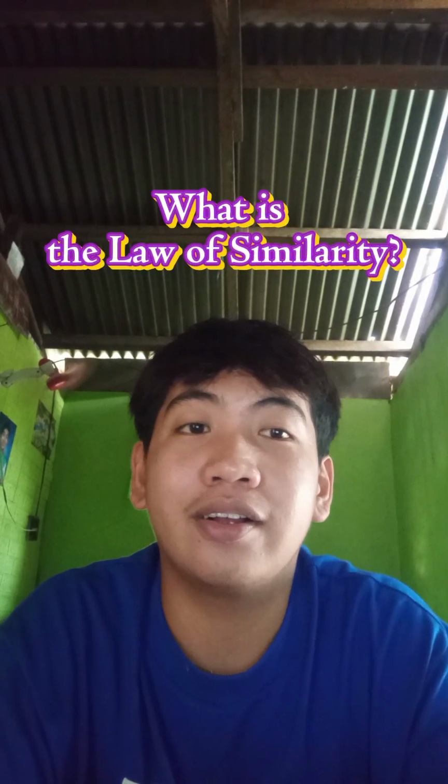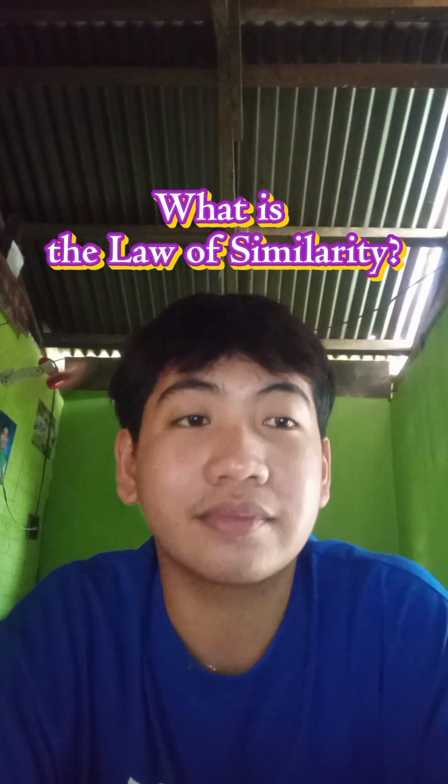So, let's move to another concept, which is the law of similarity, where learners group items that share common characteristics. For instance, when a teacher uses the same color to highlight all nouns in a paragraph, the students will easily get and understand the category in the selection. So, that's how we define the law of similarity.